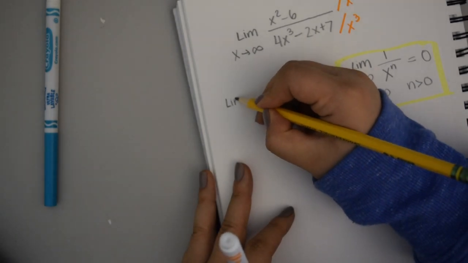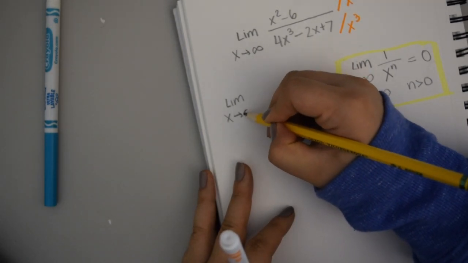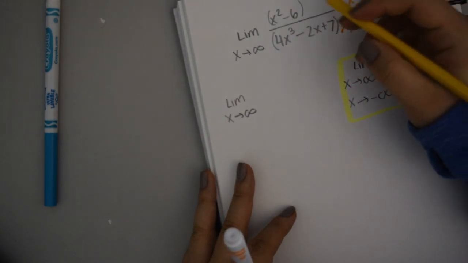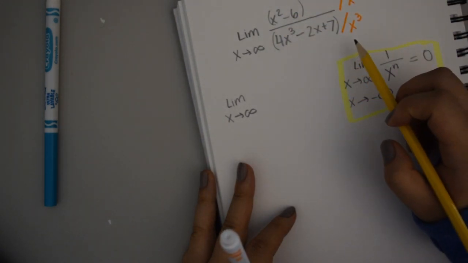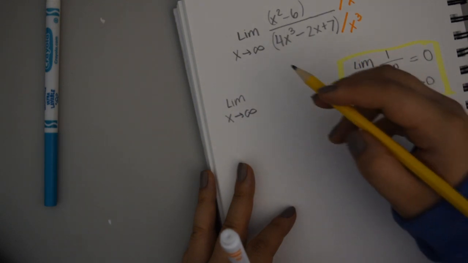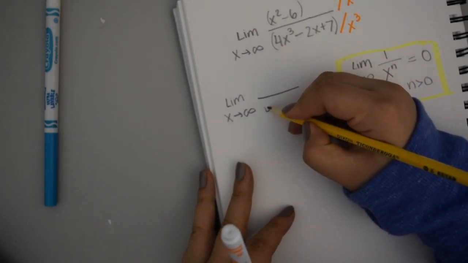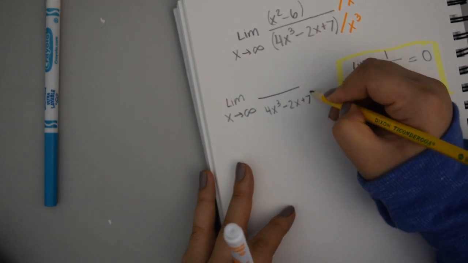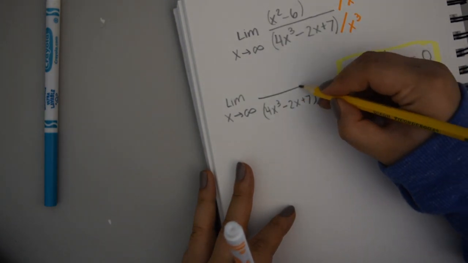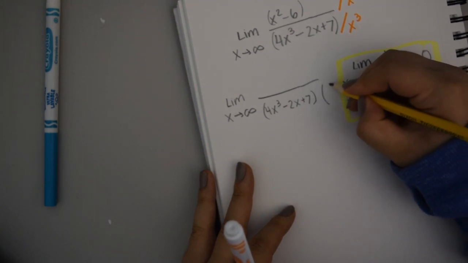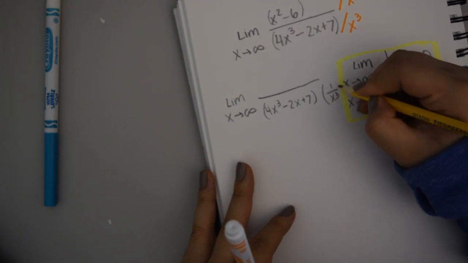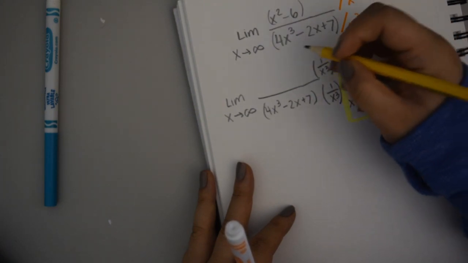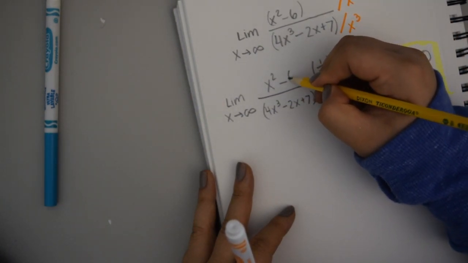But we'll just end up rewriting this. So we have the limit, and this needs to have parentheses, right? Instead of dividing, if it helps you to see the distributive property, you can think of it as multiplying by 1 over x cubed on the top and on the bottom, like so.